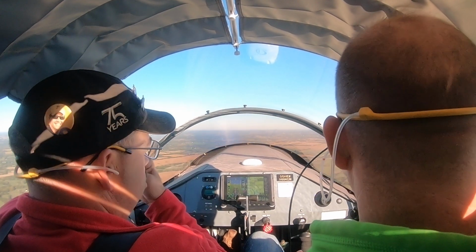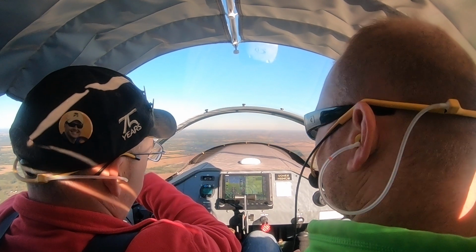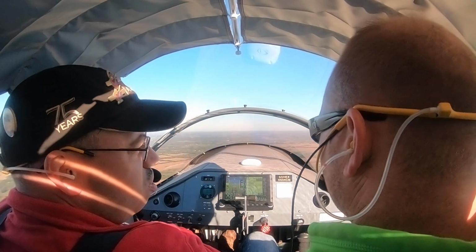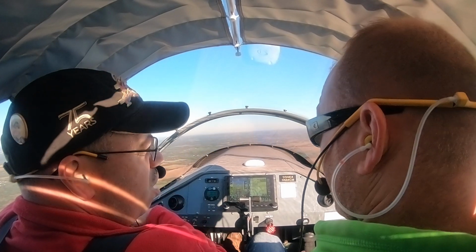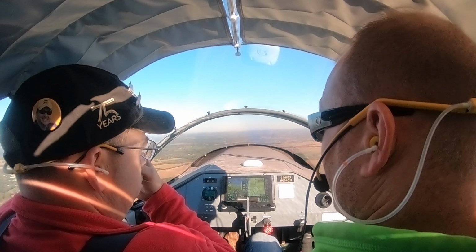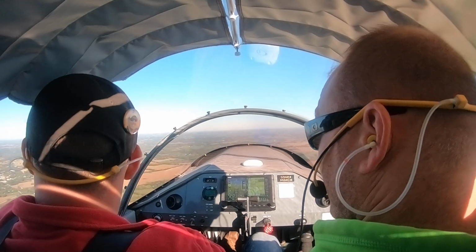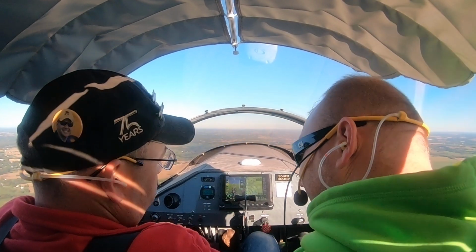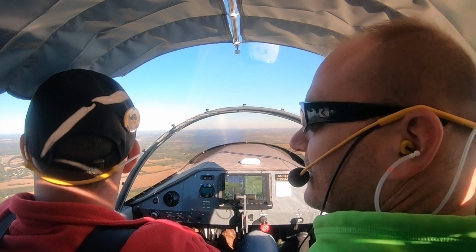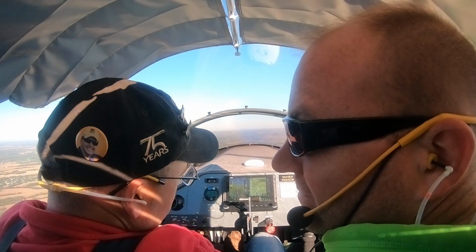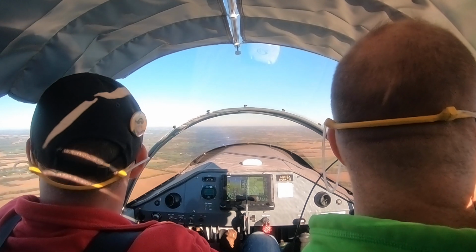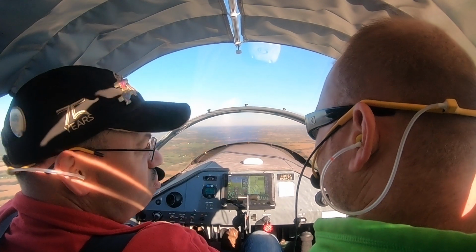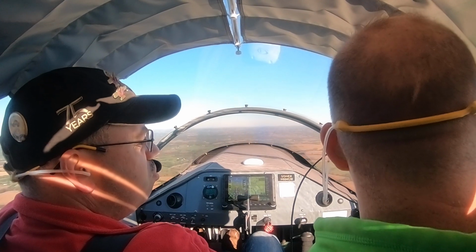Great clarity today. A lot of times in the summer, you get this sort of hazy layer that just sits on top of us, and you can't see very far. But on a day like today, crisp, clean air, and great visibility. No kidding. It looks so flat.